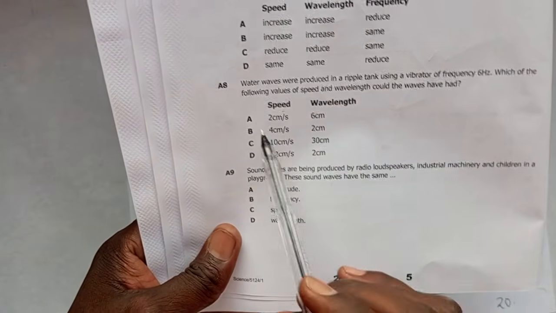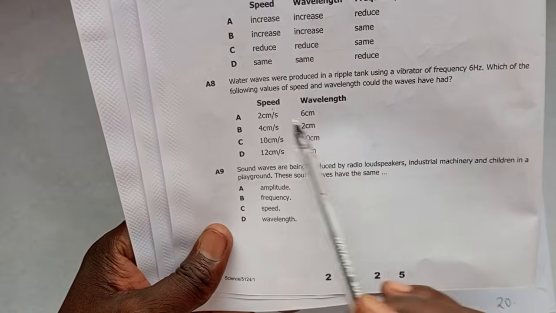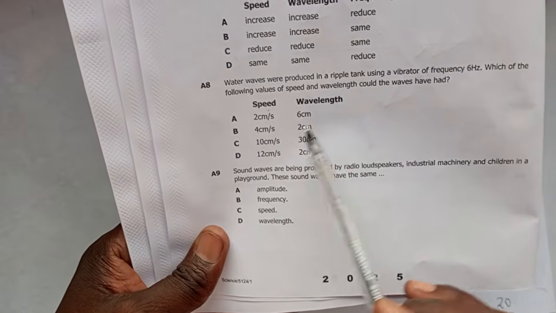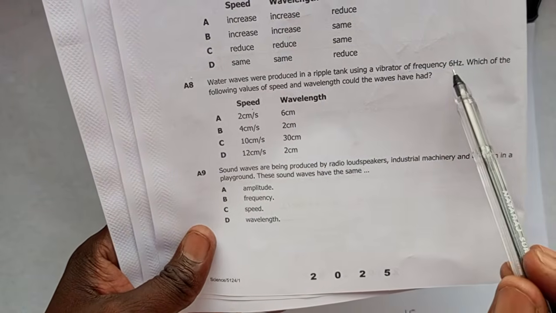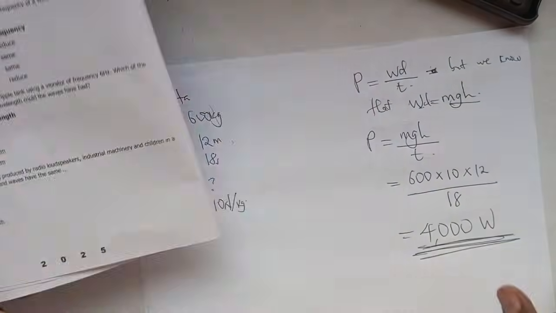So what are you going to do now to find the answer? You are going to use speed and wavelength to calculate for frequency, which the answer should be 6 Hz. Are you getting that? That's just how confusing this question may be sometimes, so that you do not see any answer, and at the end of the day you fail. It requires thinking, my dear colleagues, my dear learners. So now, what are we going to do? This is what we're going to do.